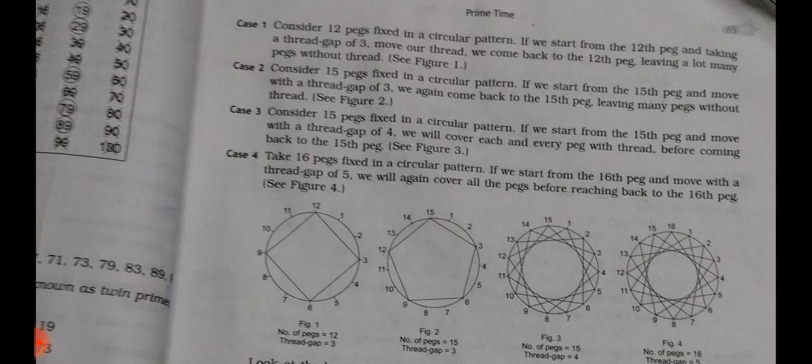Consider 15 pegs fixed in a circular pattern. If we start from the 15th peg and move with a thread gap of 4, we will cover each and every peg with thread before coming back to the 15th peg.